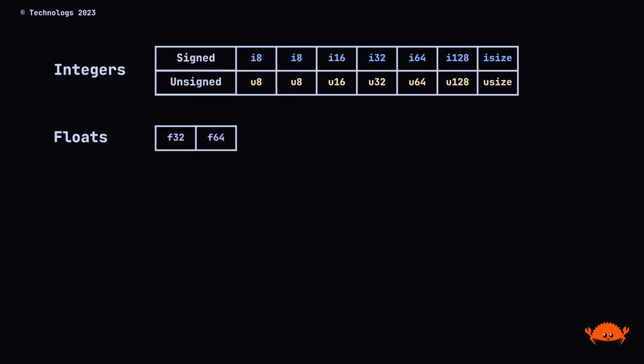Next, let's look at floats. Floats are used for representing decimal values. So whatever number you can't represent as an integer, you can represent as a float. Similar to integers, floats also come in sizes, but there's a key difference. In the case of integers, the sizes represent the maximum and minimum values the variable can hold. On the other hand, in the case of floats, these sizes determine the precision of the float. There are two sizes of floats, f32 and f64. f32 has 32-bit precision and f64, as the name implies, has 64-bit precision.